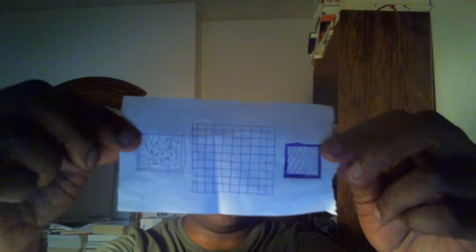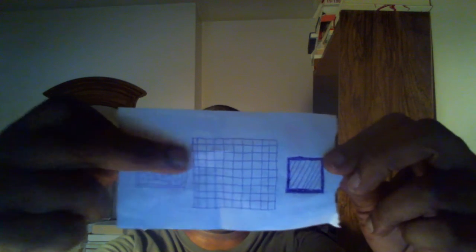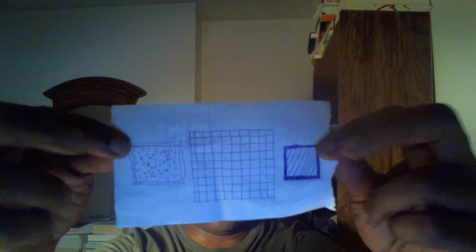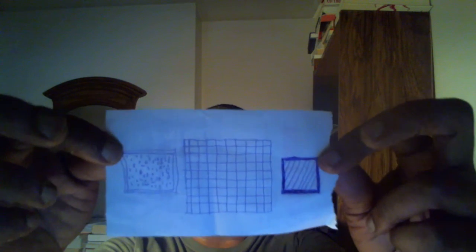First one I'll show you, feathers. This is the pattern right over here, the same one that I drew in a previous video. You can see this one is solid, this one has dots on it, and this one is netted. That's the first sketch.